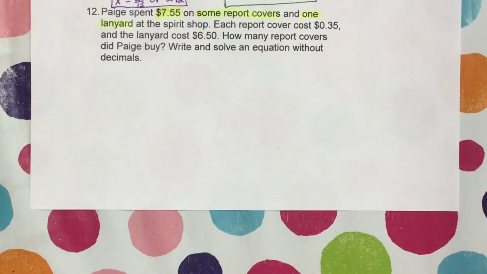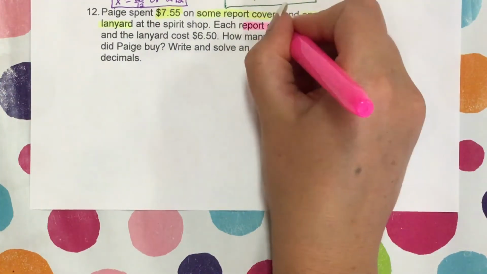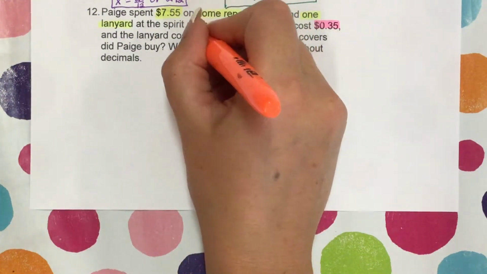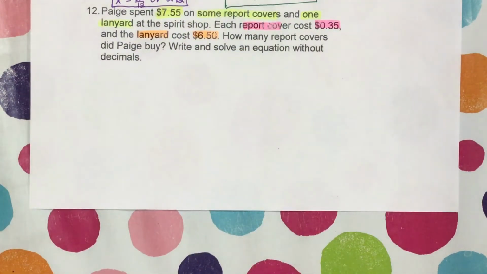And then it tells us the price of each. Each report cover costs 35 cents and a lanyard costs $6.50.